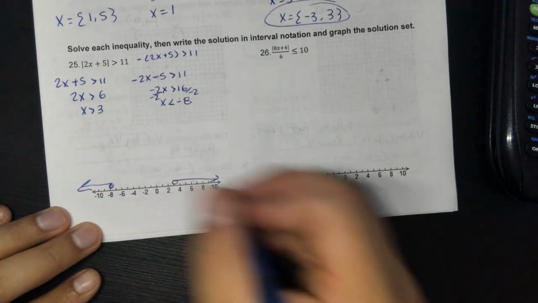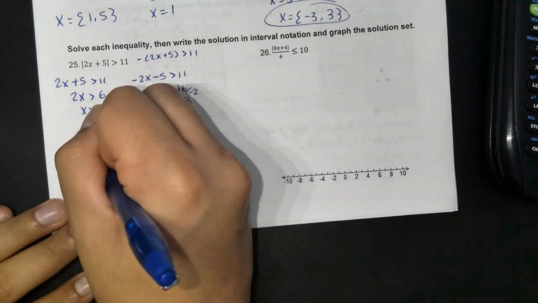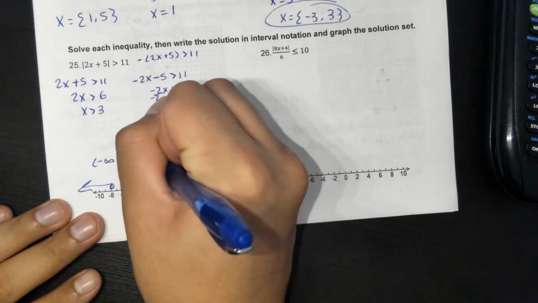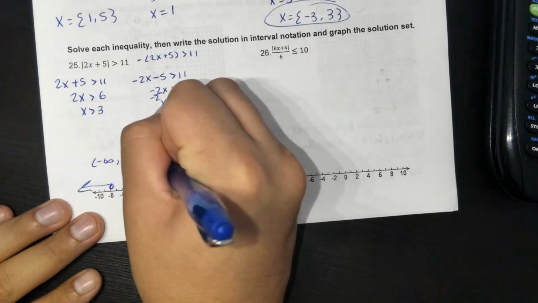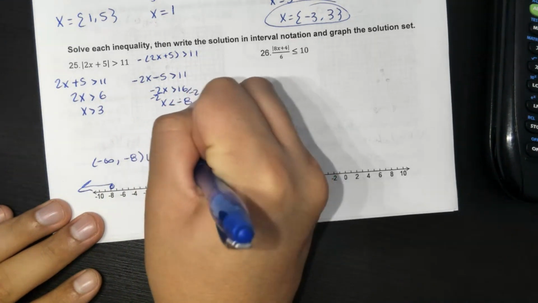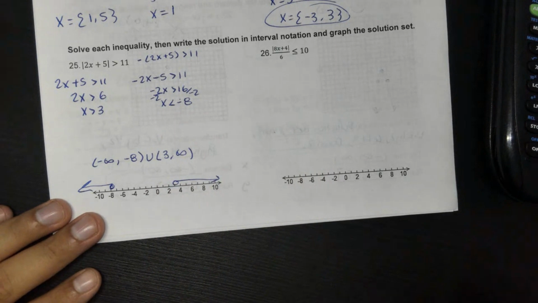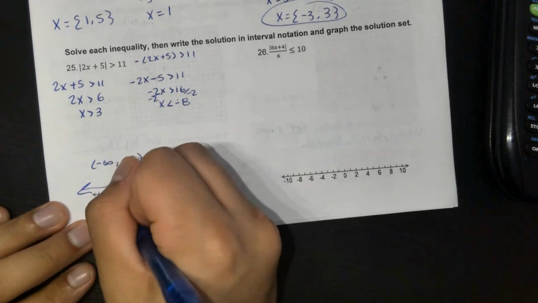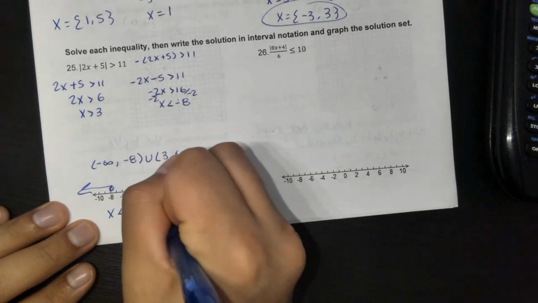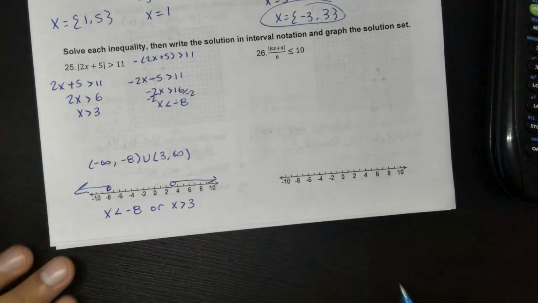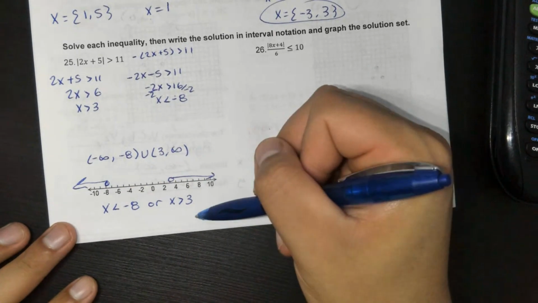So our solution set would have to be negative infinity to negative 8, parentheses, because it's an open dot, union, parentheses, 3 to infinity. Another way you could write your answer is x is less than negative 8 or x is greater than 3. So this is interval notation, this one's set notation.